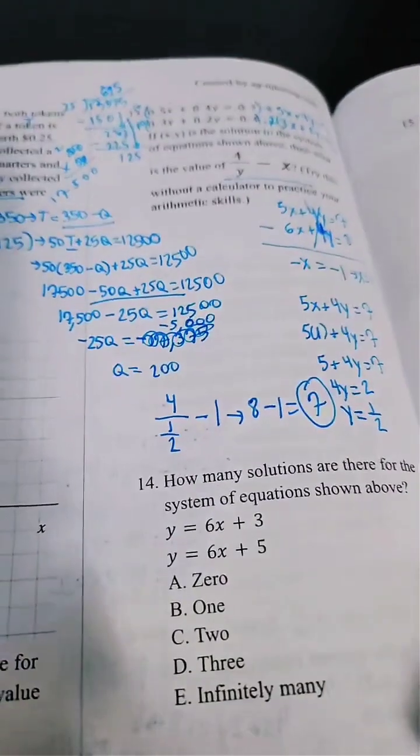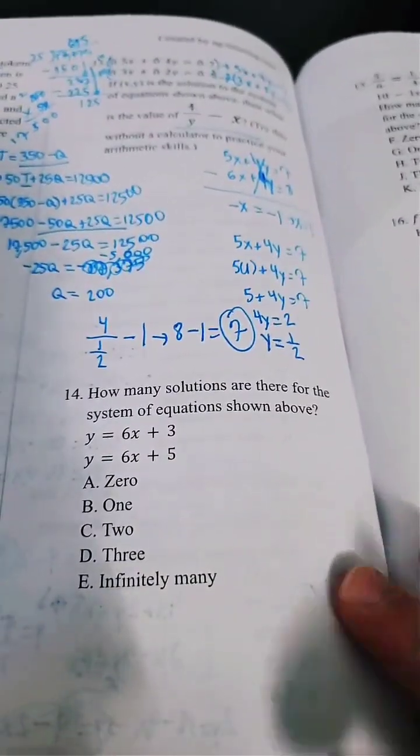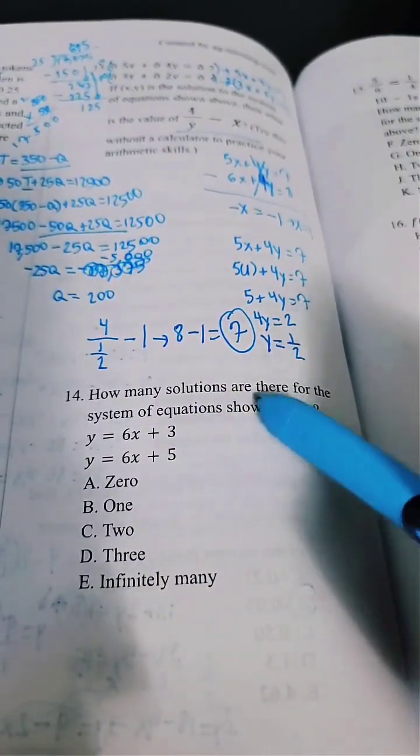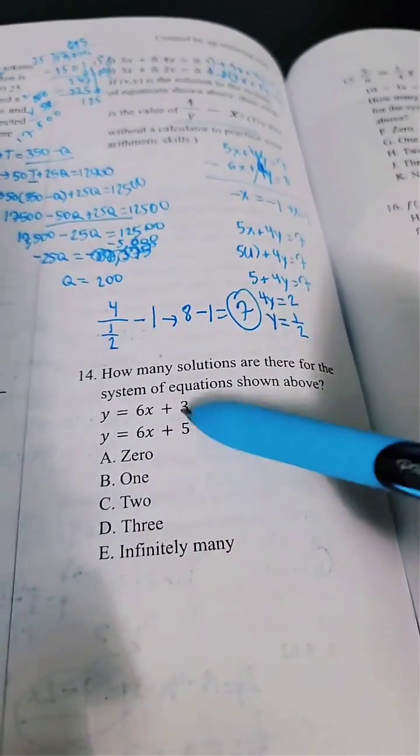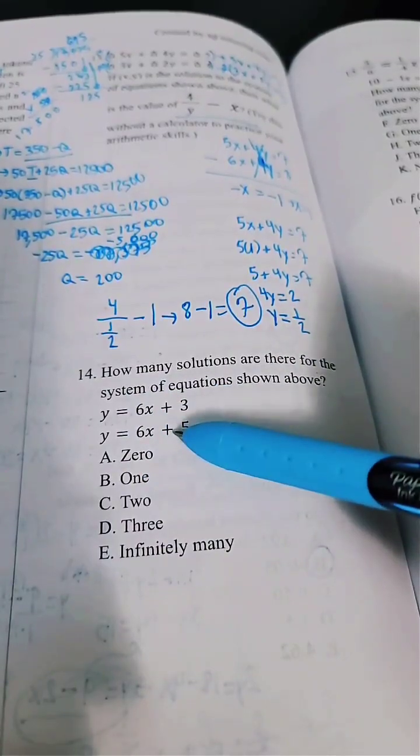And then let's go to the next one right here. How many solutions are there for the systems of equations shown above? So here we have, they look pretty similar.